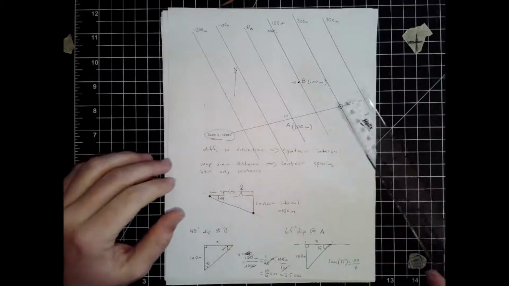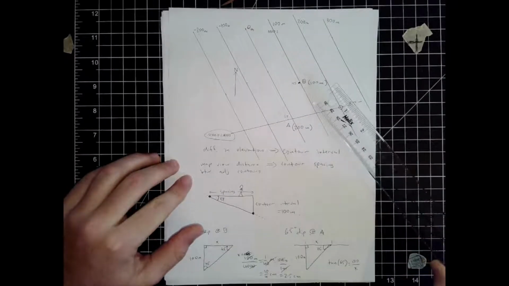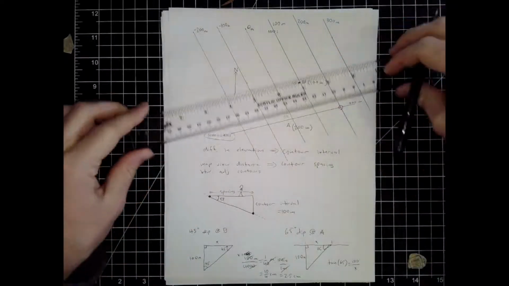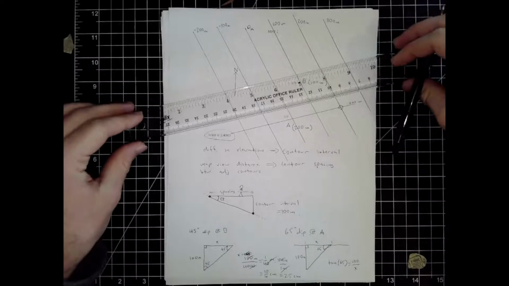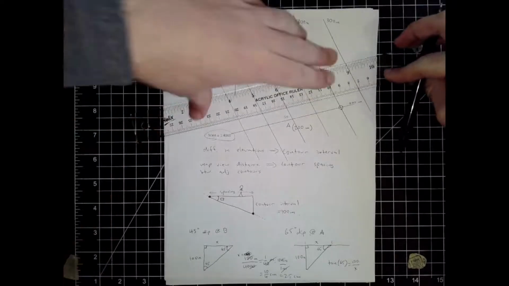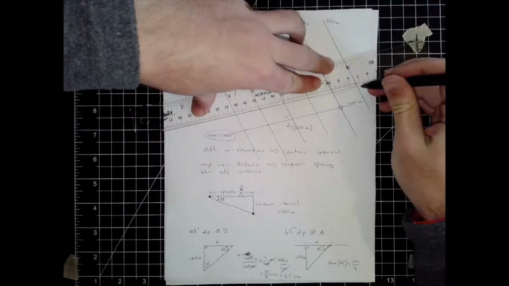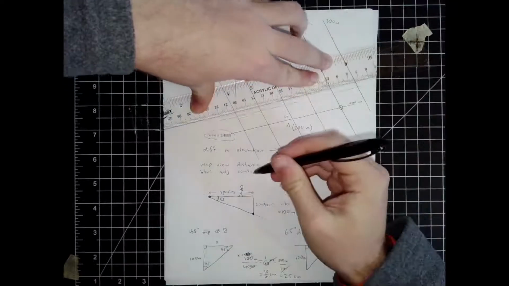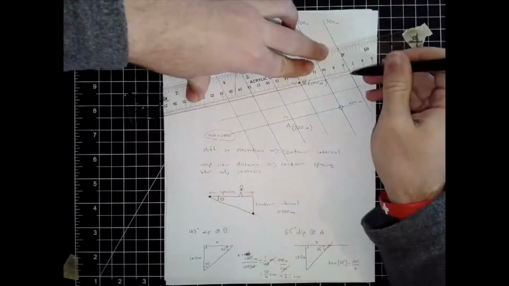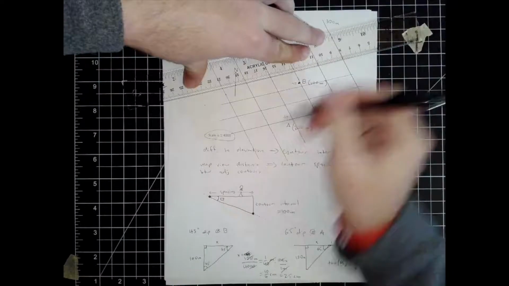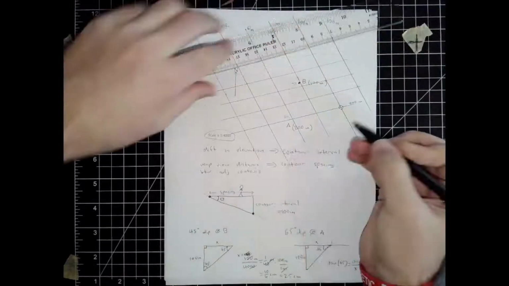And you can imagine that the 100 meter is going to intersect somewhere in here. So I'm not going to use the real spacing. I'm just going to draw in some contours so I can show you what to do with the rest of the problem. Yours will be perfect and correct. Okay.